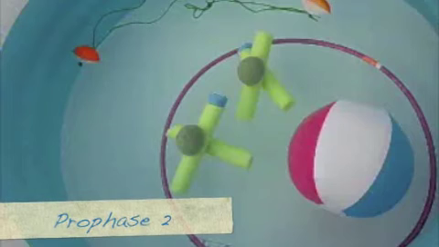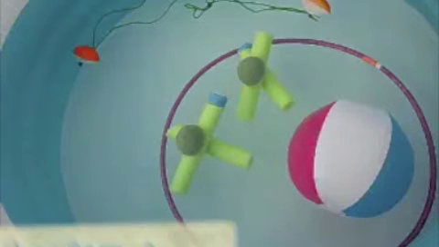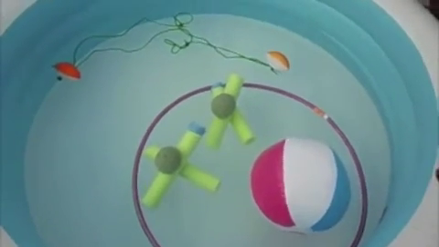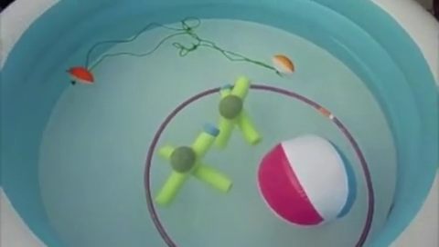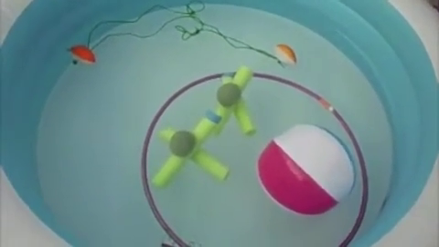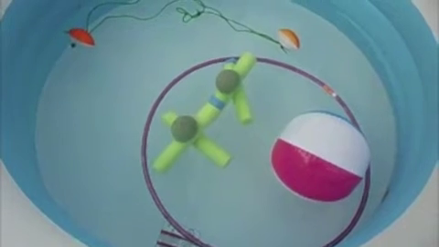Meiosis 2. Prophase 2. The nuclear envelope is again dissolved and the spindle is set up again. Prophase 2 is identical to prophase of mitosis, except that there is half the number of chromosomes.